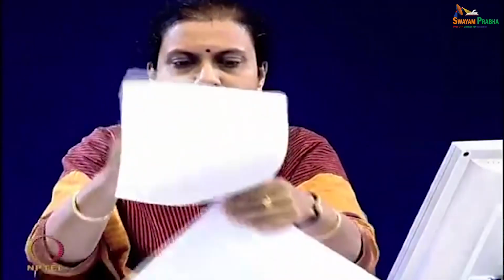Let me see whether I have those problems or not. Yeah, it is there. So, suppose we have water which is flowing through a pipe, at a particular velocity, under saturated flow conditions.